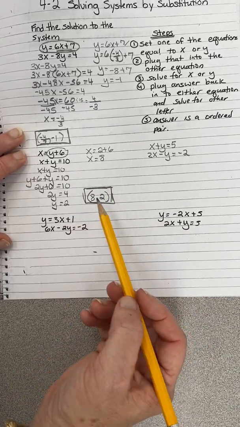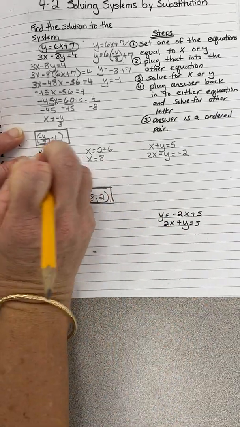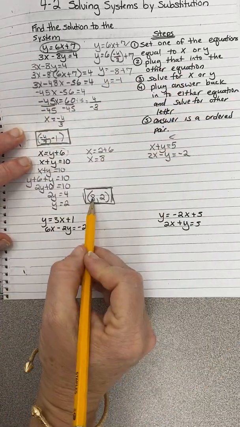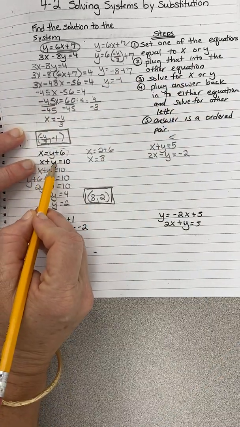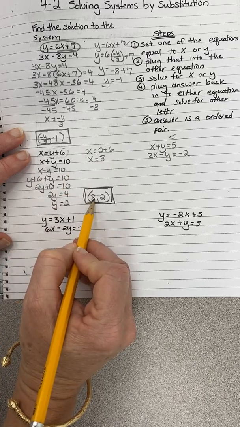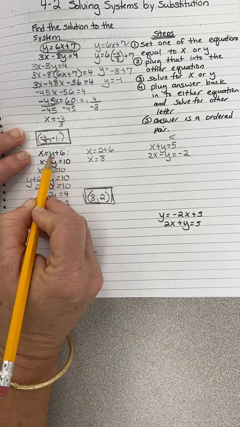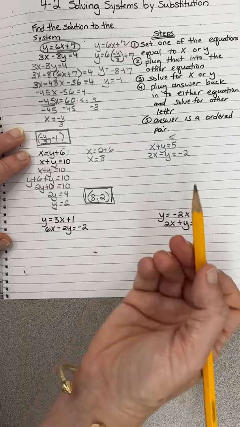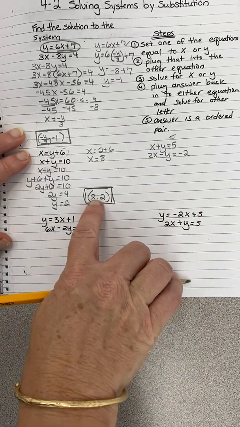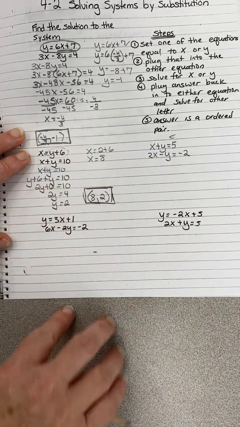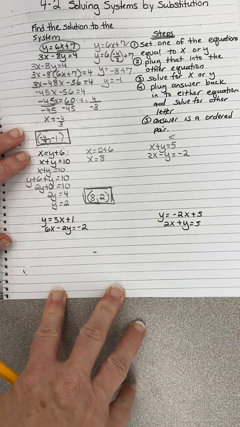And I can also check this, right? When I look back here, I can say the x was 8. 8 plus 2 is 10. Good. And then the y is 2. 2 plus 6 is 8. Okay, so that is the system. So when you're checking, it needs to work for both of them. So don't just plug them into one. You need to plug them into both to see if it works.